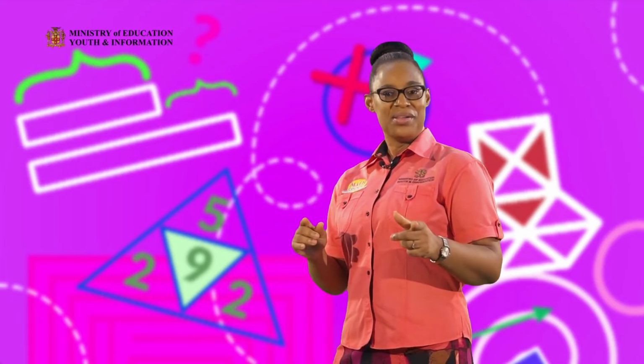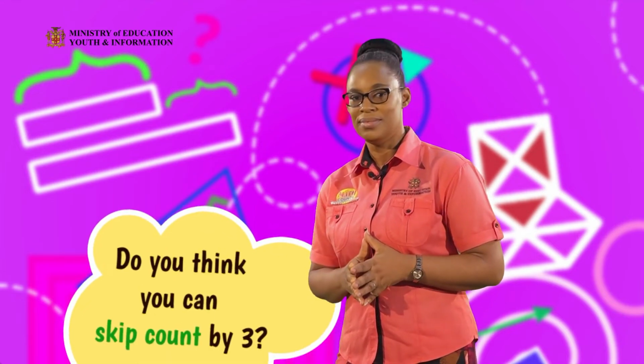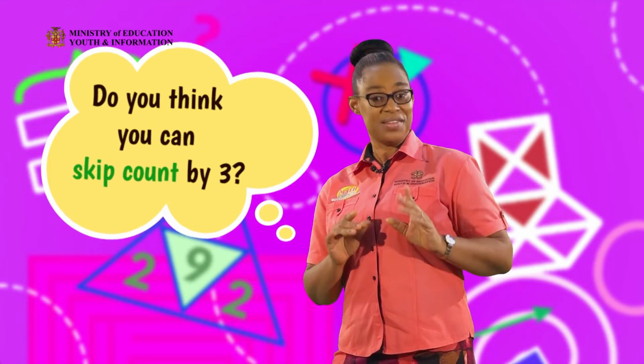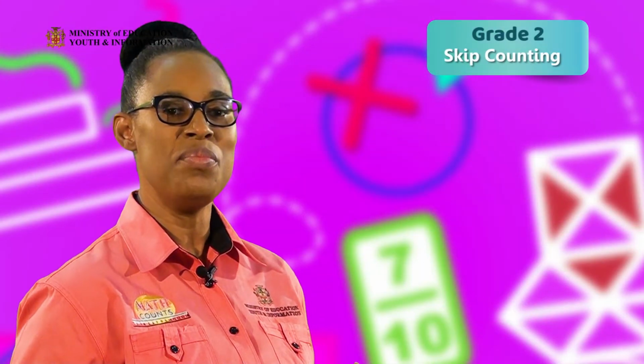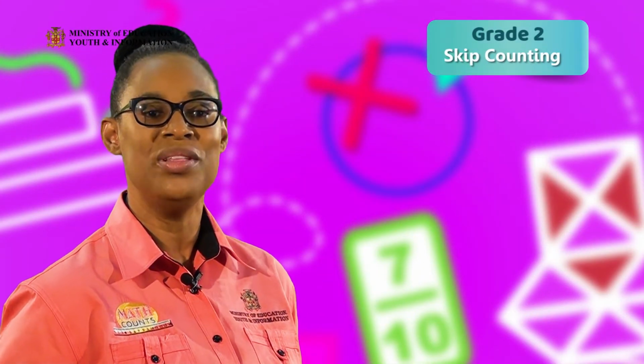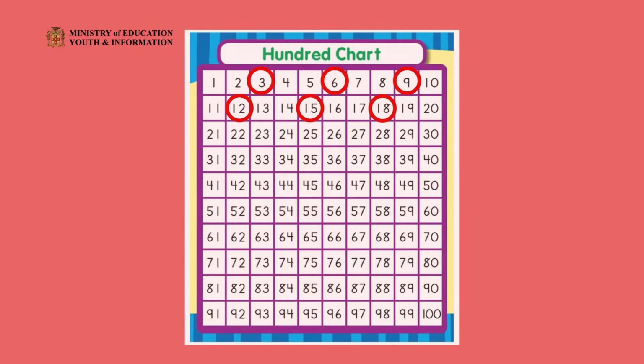So boys and girls, we just saw where Lamar and Jaden skip counted by 2. Do you think you can skip count by 3? Let us use the 100 chart to note the numbers we land on when we skip count by 3, starting at 3. Say the numbers with me. 3, 6, 9, 12, 15, 18, and so on.